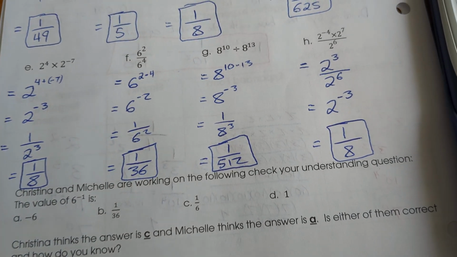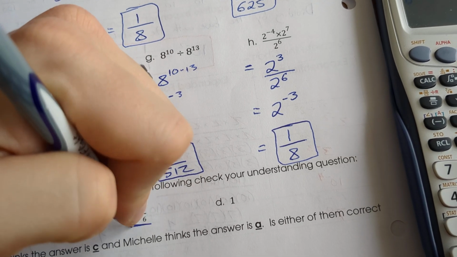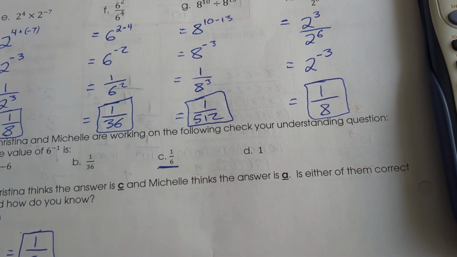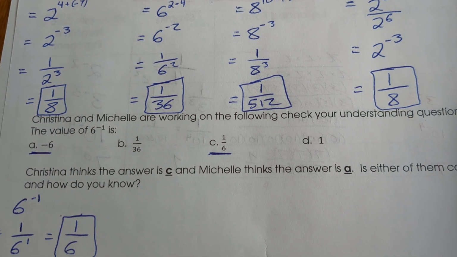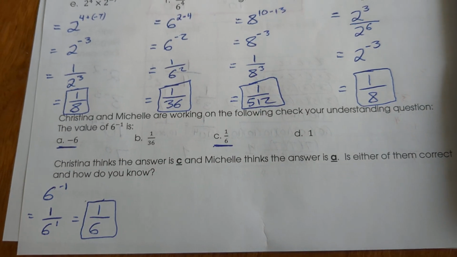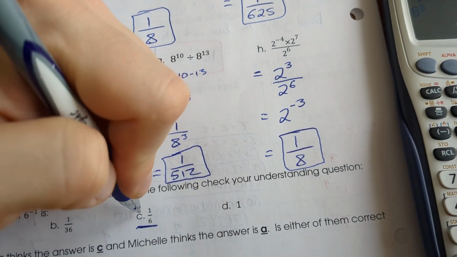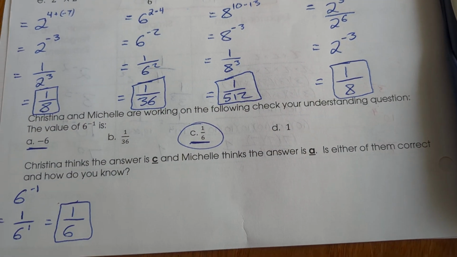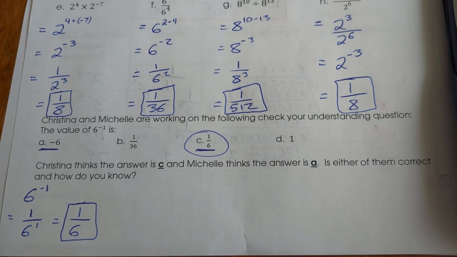Okay. So let's take a look. Christina thinks C. And Michelle thinks A. Okay. So we know Christina is correct, because that's what we got down here, okay? So we know Christina is correct. And we should explain why Michelle is not correct, okay?